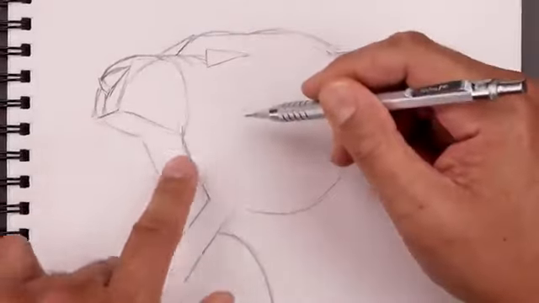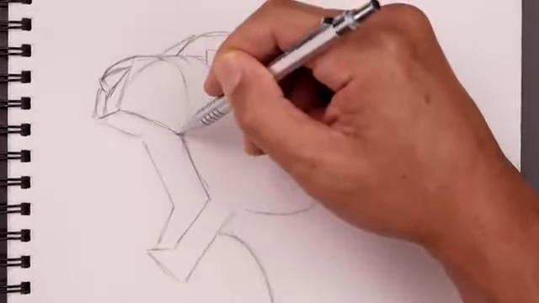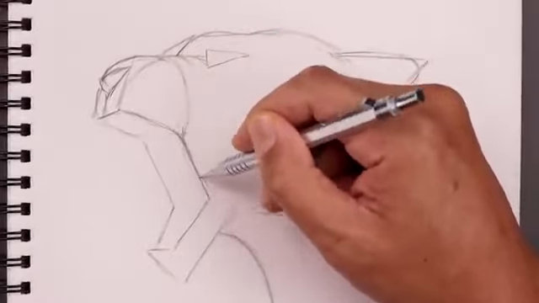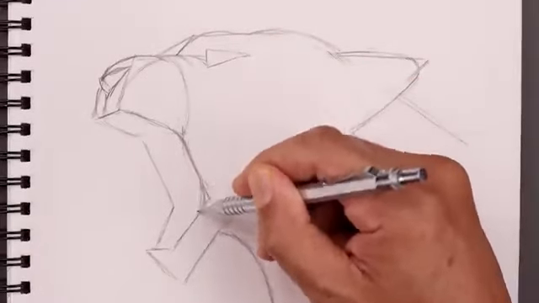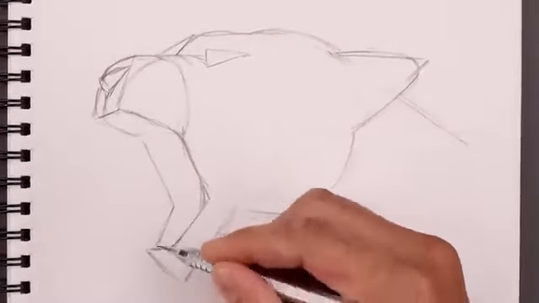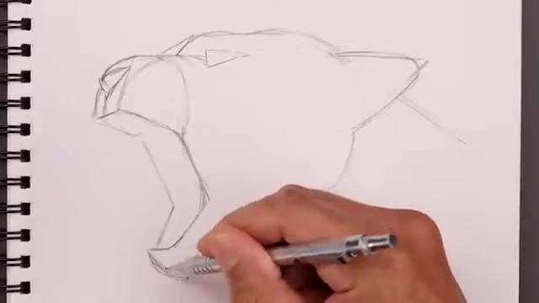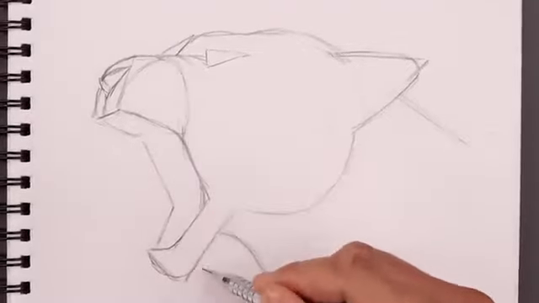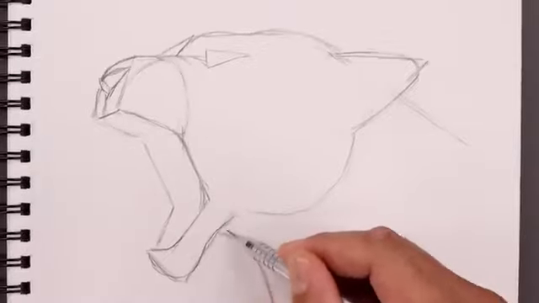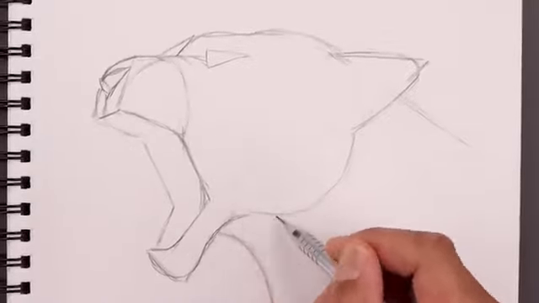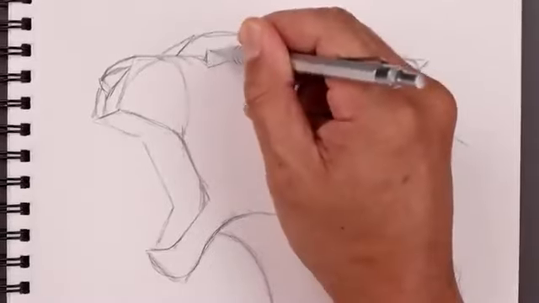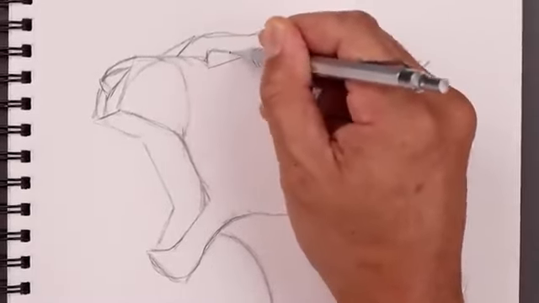I want to add some shape to the front edge of the mouth. Just going to round up those points. We're also going to round out the chin, and then blend that in towards the bottom of our circle. I'm going to go back and just add some more shape to the eyes.